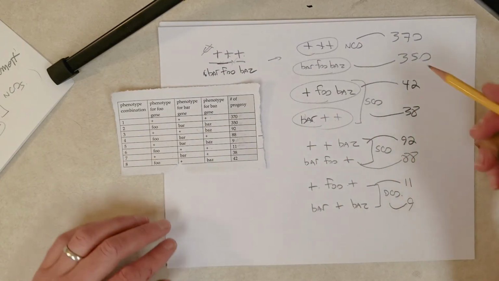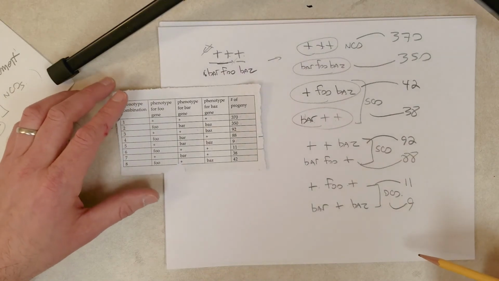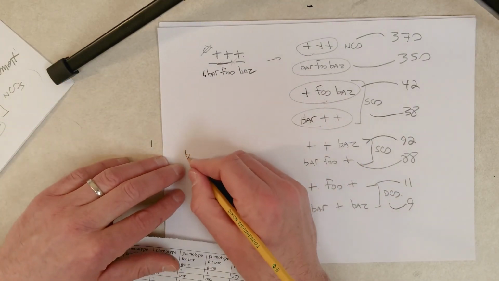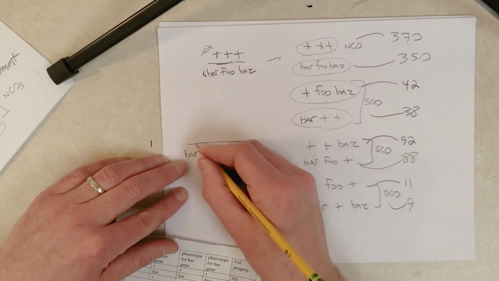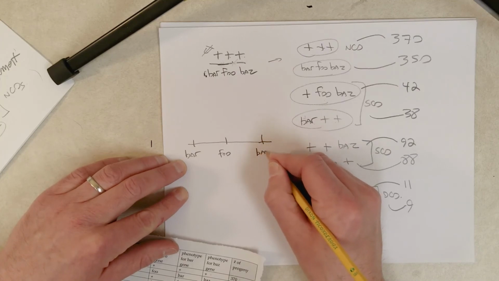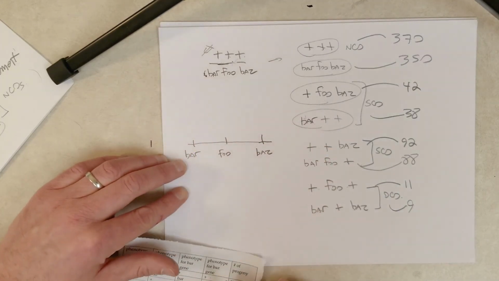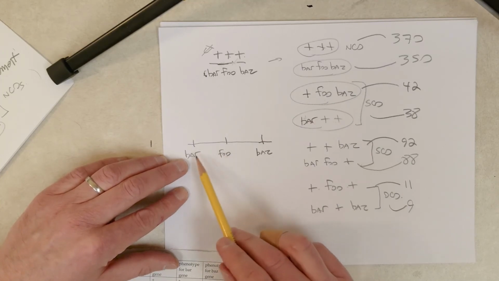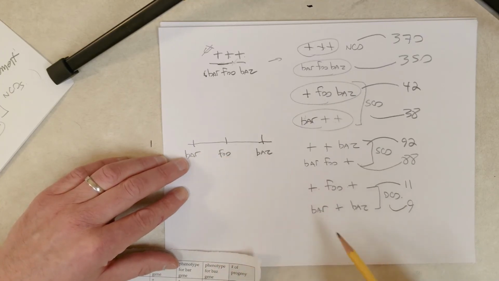Okay, now that we have these numbers, we can figure out the distances between bar, foo, and baz. Now this is our map, our genetic map, and it's accurate for foo being in the middle. Now we can get the distances between bar and foo and baz.